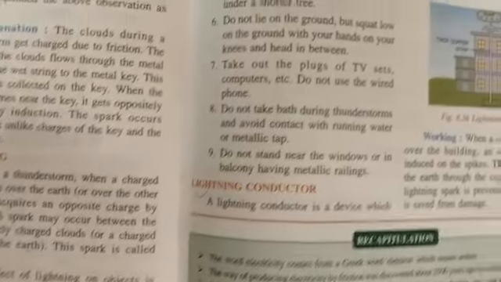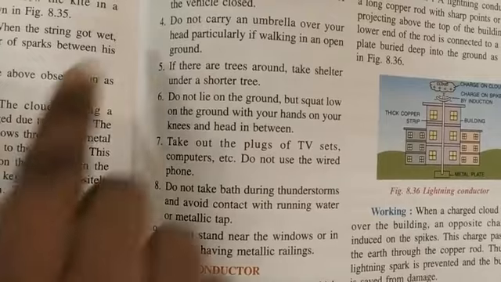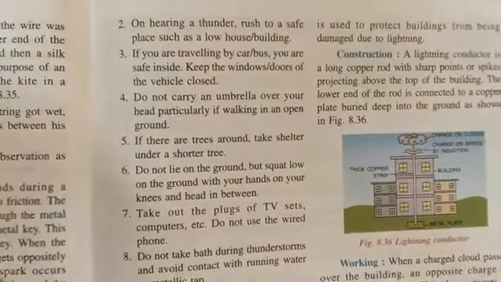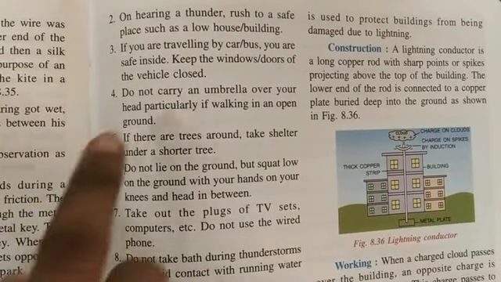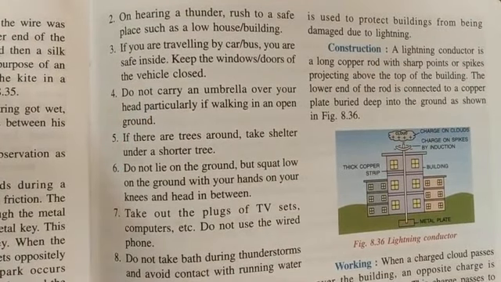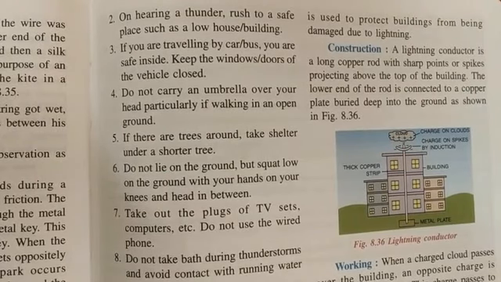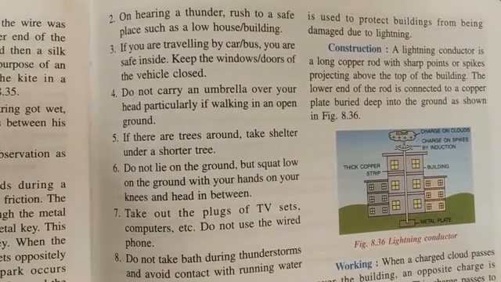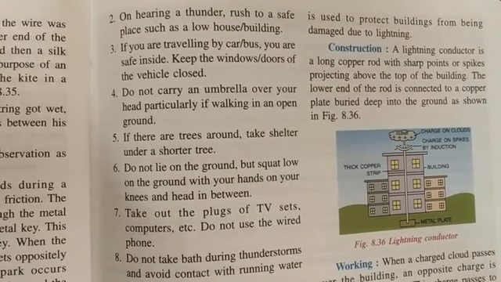Okay students, what are the other measures? On hearing thunder, rush to a safe place such as a low house or building. Whenever there is thunder or a spark, we must move towards a low-height building or a safe place.